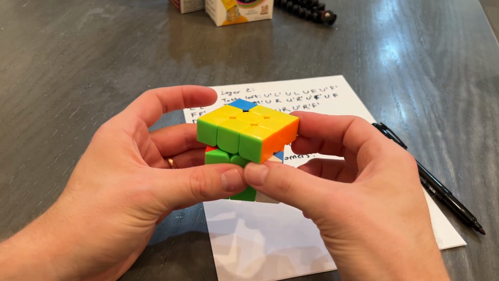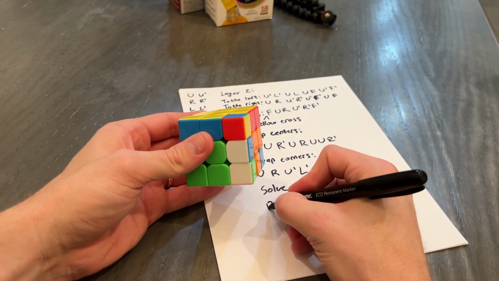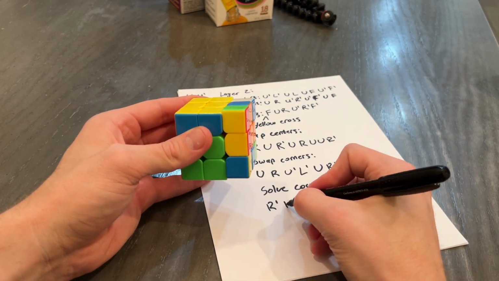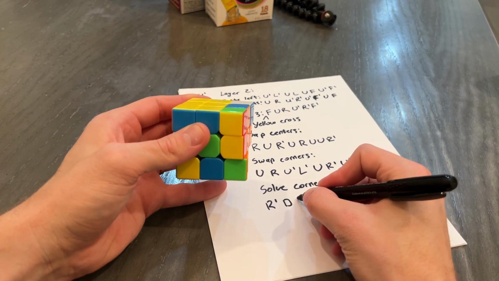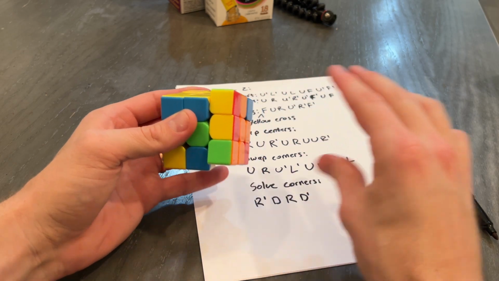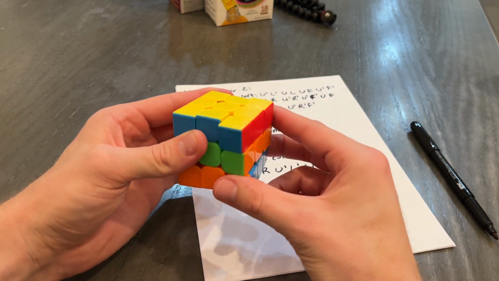Then once you have that one solved, you're gonna move to the next one. Here it is. So you do right prime, down the bottom side, then right, down prime, and that's it. Wait, yeah. You just keep doing that and then it's solved.